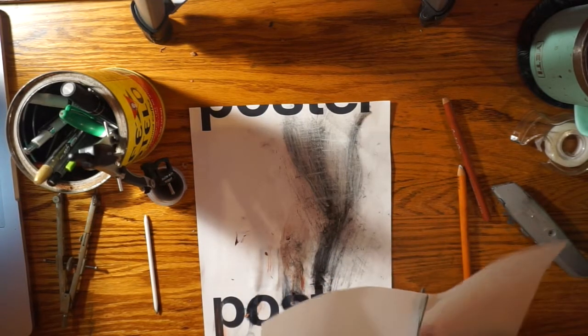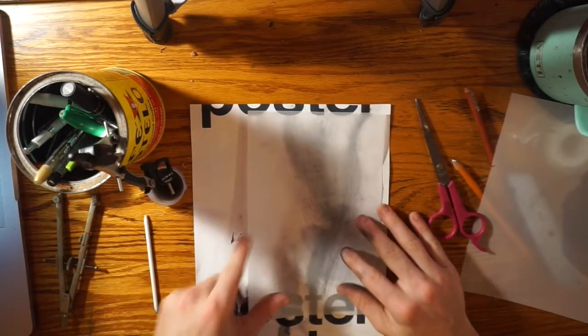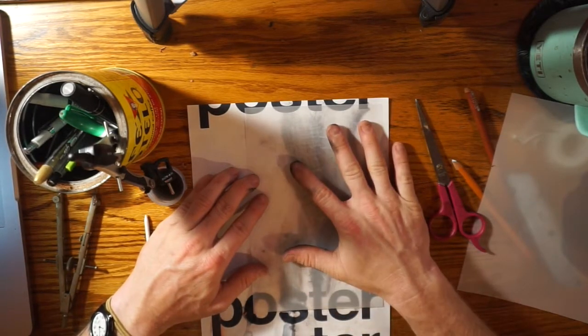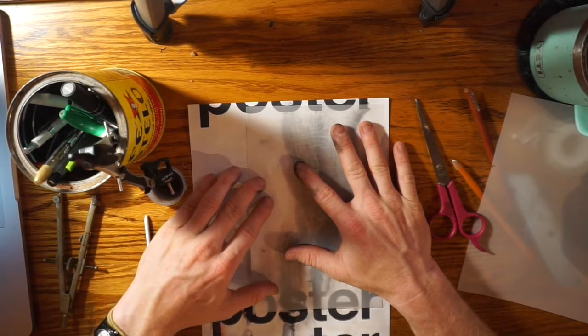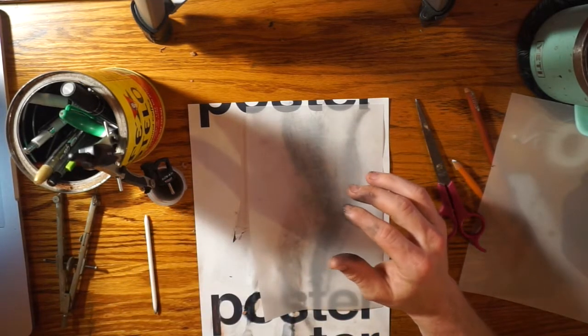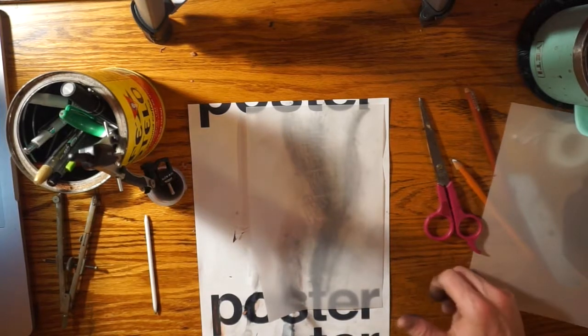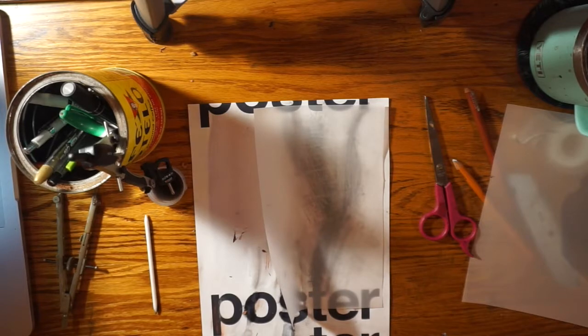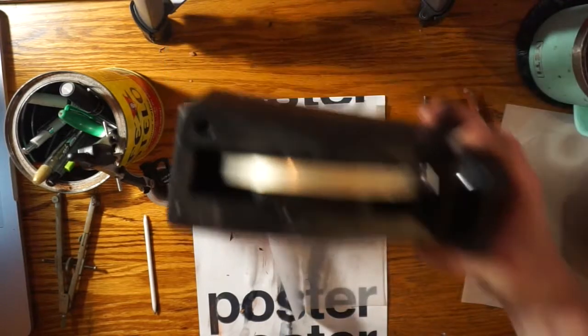So turn those mistakes into happy ones, as Bob Ross would say. So I think that looks kind of nice. I'm just gonna tape that there. If I can find my tape, I'll be right back. Found the tape.